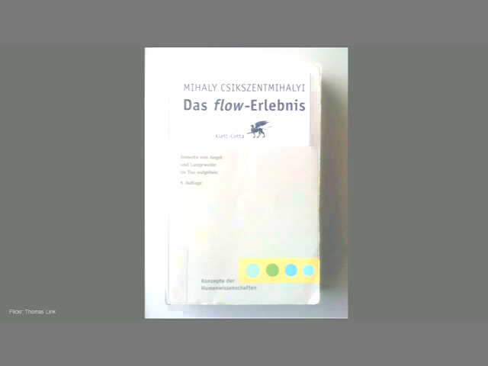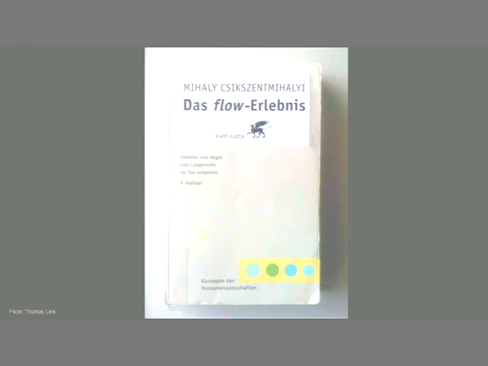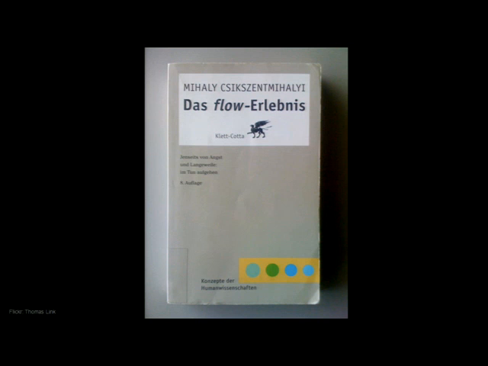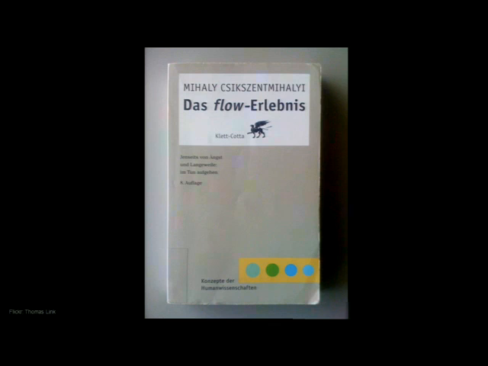But flow in the psychological literature and BlackBerry flow aren't really exactly the same thing. The psychological flow that Mihaly was researching is a general state of mind that can happen in pretty much any type of activity, whereas BlackBerry flow is a much more tailored experience that we've designed for BlackBerry devices.